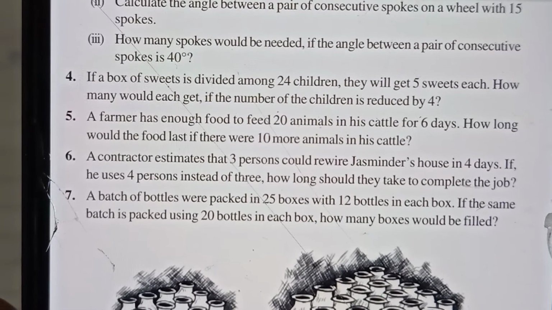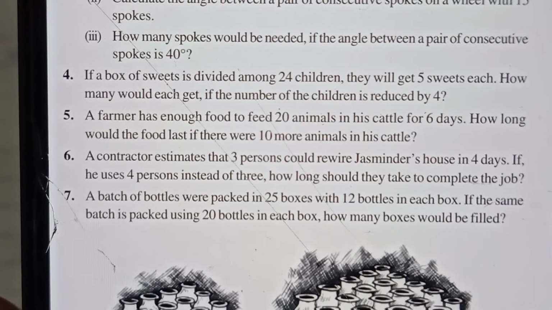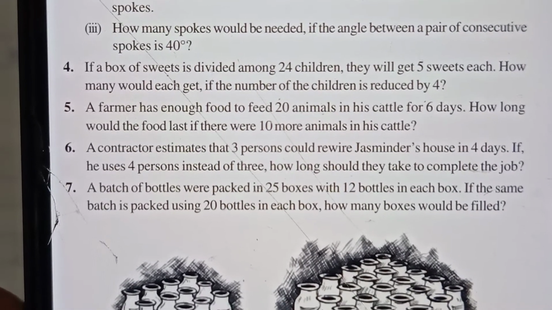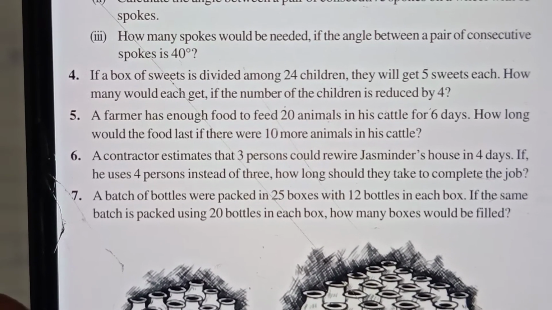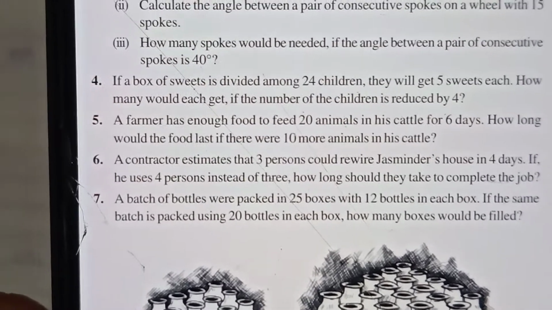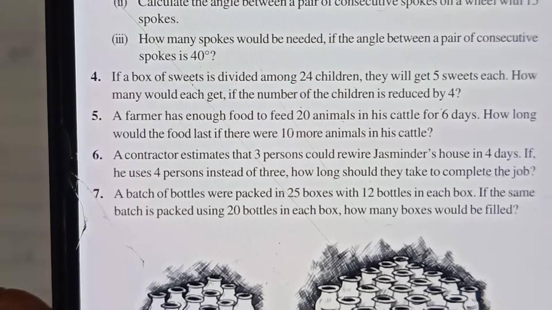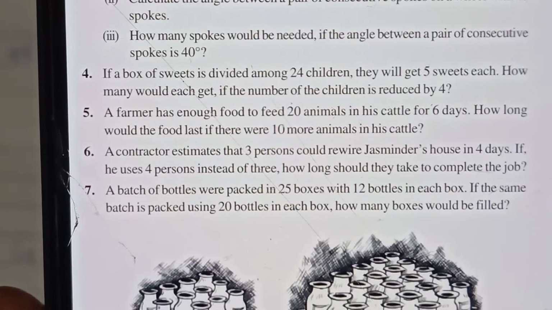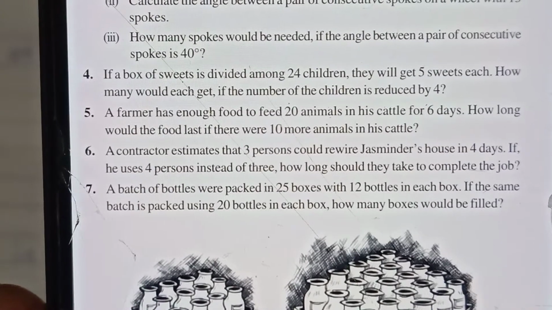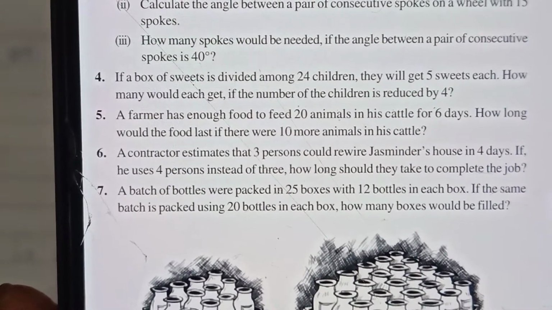For the fifth one now, it has been said a farmer has enough food to feed 20 animals in his cattle for 6 days. How long will this food last if there were 10 more animals there? Okay, so again, the more the number of animals, the shorter the period the food is going to last. More animals will finish it faster. So the number of animals increasing, the number of days would decrease. So this is again an inverse proportion.